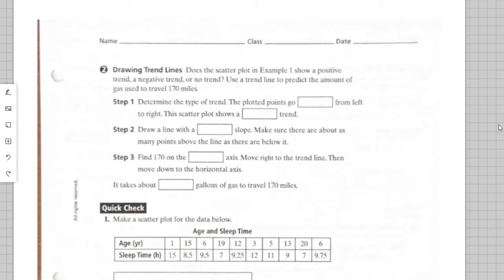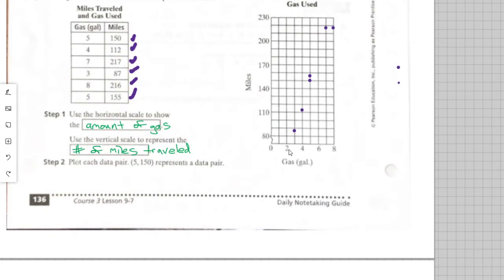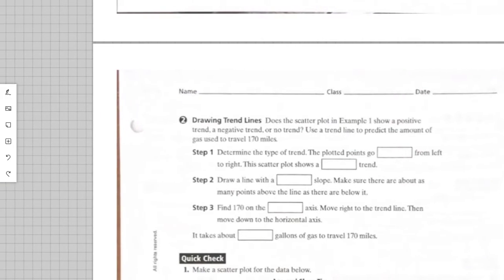So the first thing you need to do is determine whether the graph is positive or negative, or if there is a trend at all. So if we look at the graph at these points, as our x values increase, our y values are increasing. So what type of trend is that? Well, if one goes up and the other one goes up, this looks like the same thing as our slope, that slope is going to be positive, so that's a positive trend.